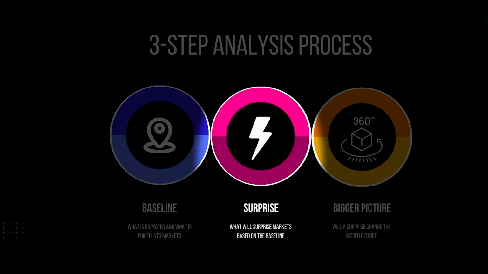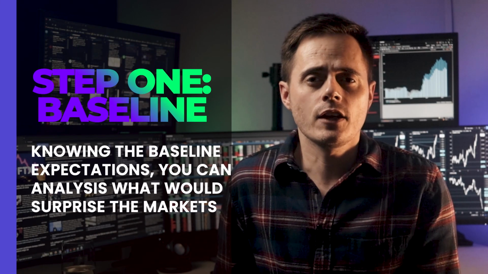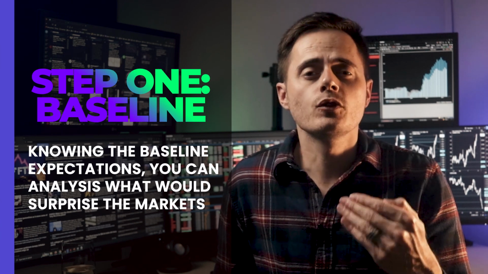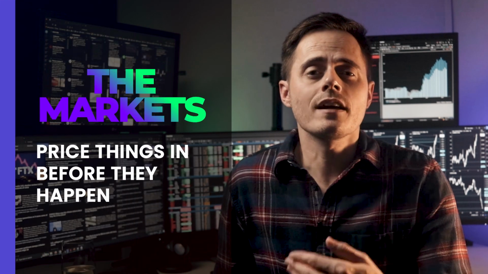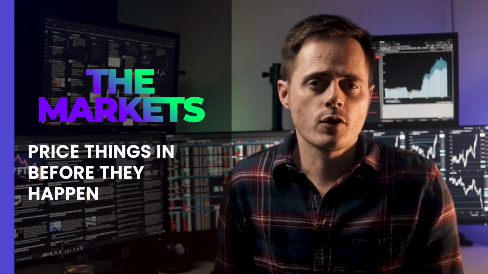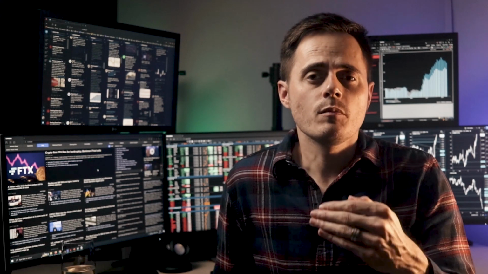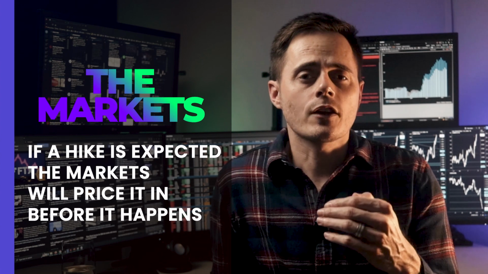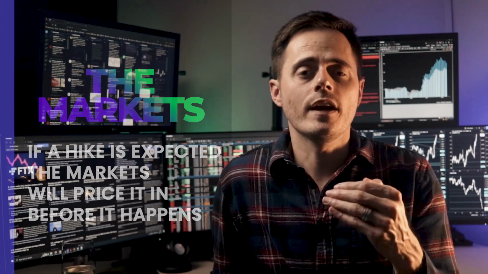Then, looking at step 2. Step 2 is where we find out the surprise factor. Once we've done step 1 and know what the baseline expectations are, we can analyze what needs to happen to really surprise the markets. Remember, the market is a discounting mechanism, meaning that it'll price things in before they happen. So if markets are expecting a central bank to hike rates, markets won't wait for that hike to actually happen before pricing in the hike. Markets will price in that hike before it happens.